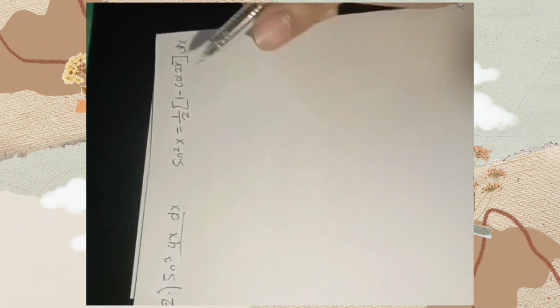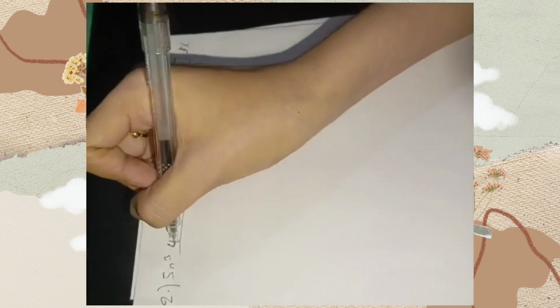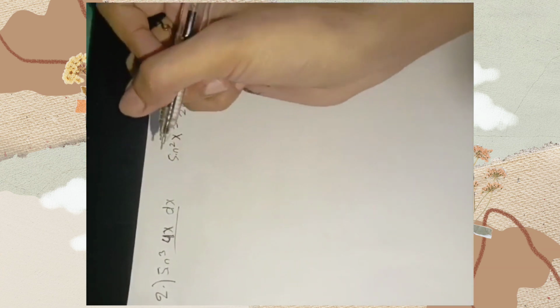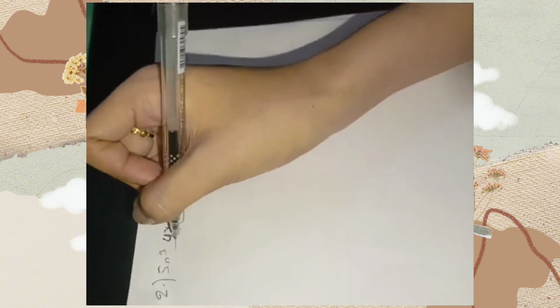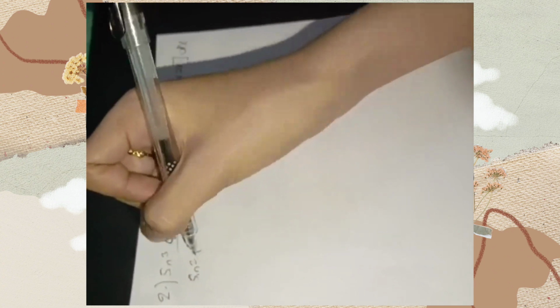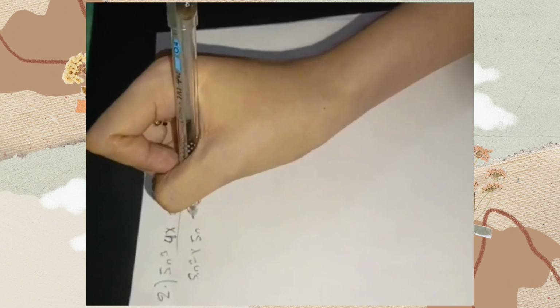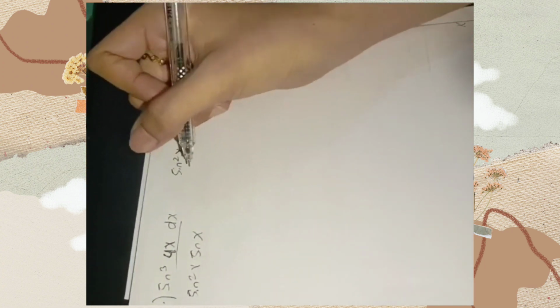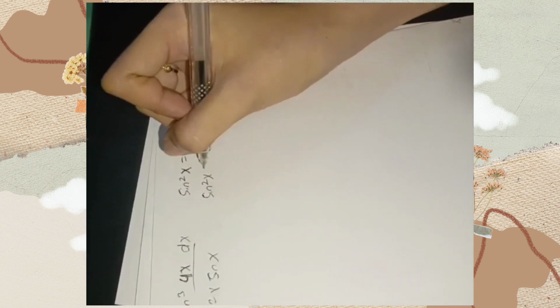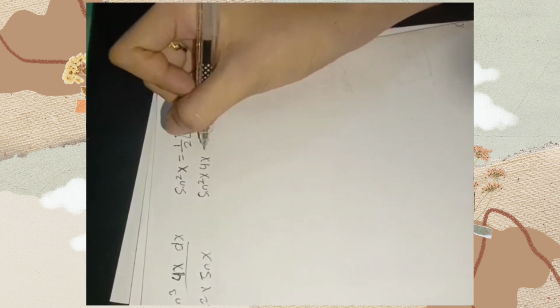But this time, it is 4x, so here sine squared 4x. First, we expand the sine cube. So it will become sine squared 4x times sine 4x.